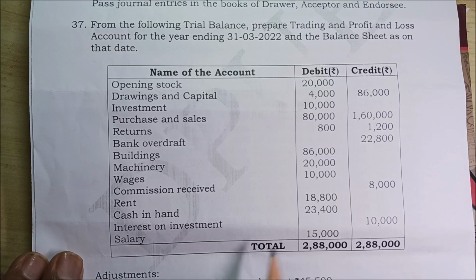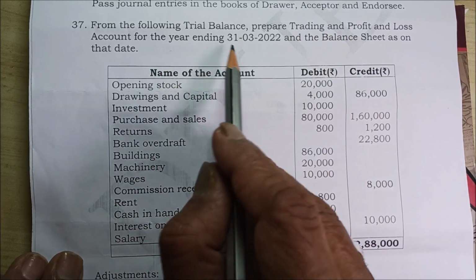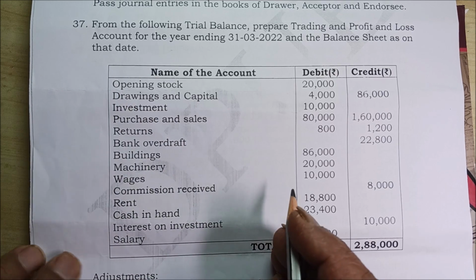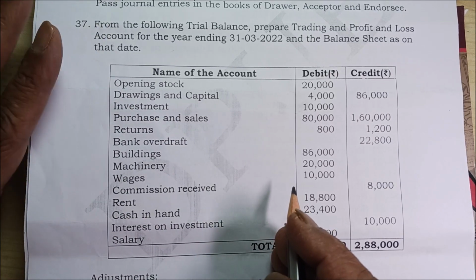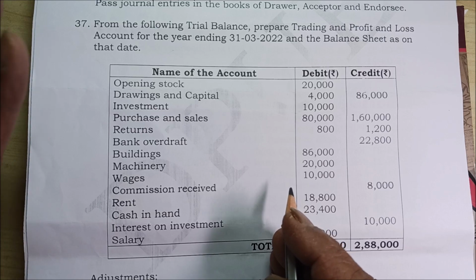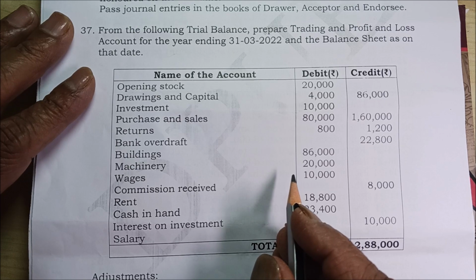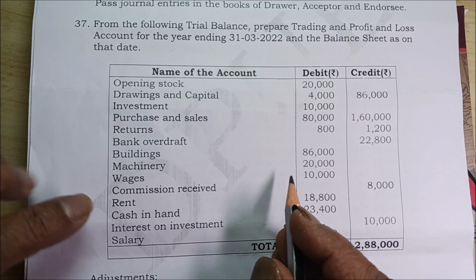Now, problem number 37. From the following trial balance, prepare trading and profit and loss account for the year ending 31/3/22 and balance sheet as on that date. Students, I will teach you in such a manner that you can practice this, but don't write like that in the examination hall, right? But you practice so that it becomes easy for you to prepare trading and profit and loss account and balance sheet.